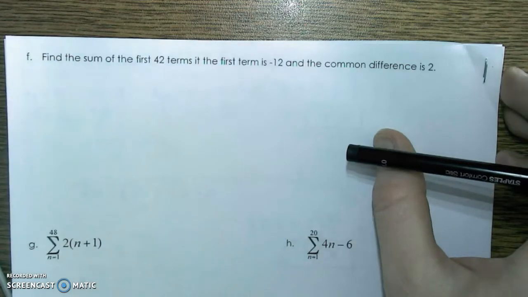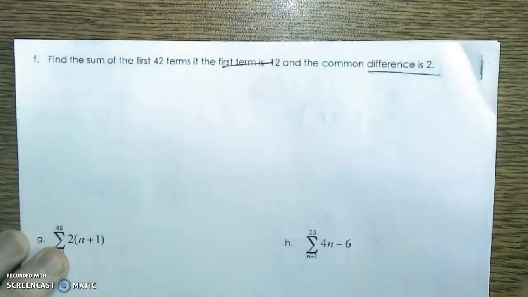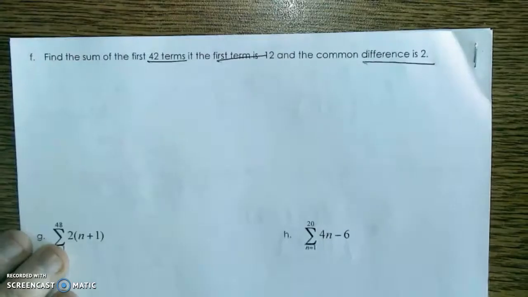F, find the sum of the first 42 terms if the first term is negative 12. The common difference is 2. So this is just like that last one. If you want to pause it and try it on your own first.